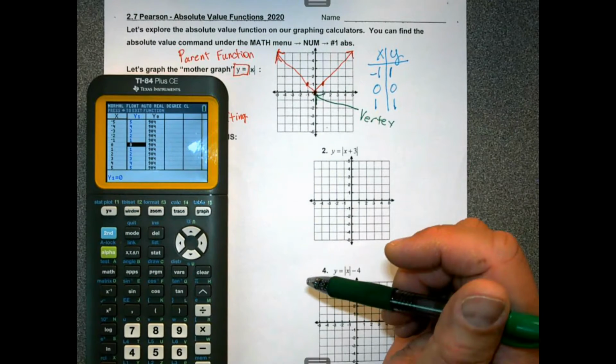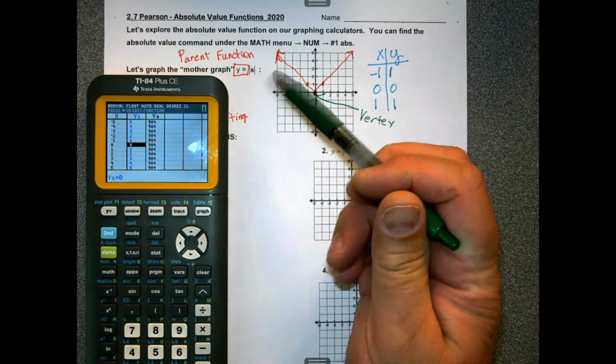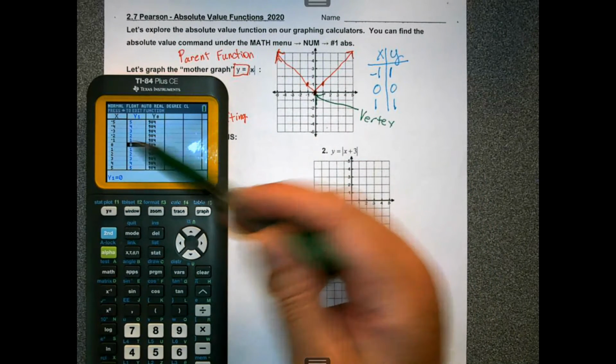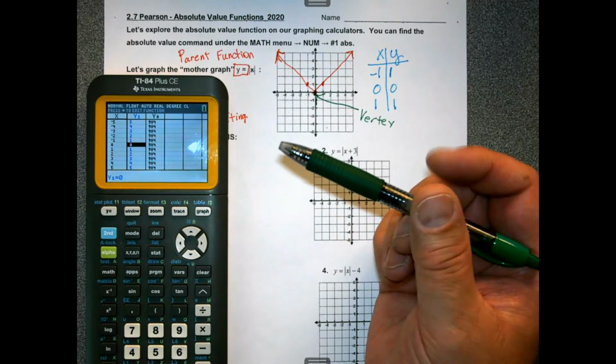Most of the times your calculator is going to do this. Now, not all the time. If you get into more complicated absolute value functions, sometimes the table doesn't show you the vertex.